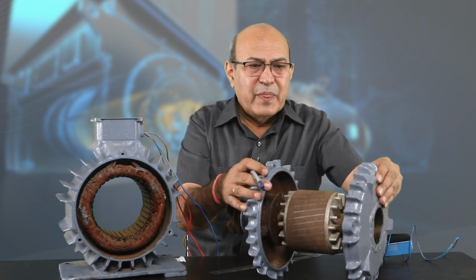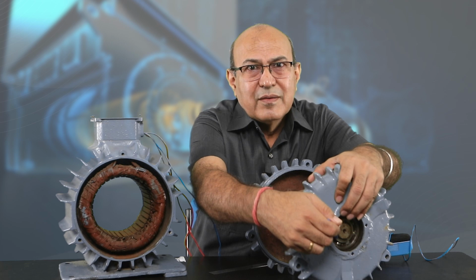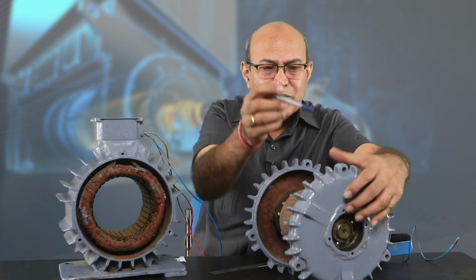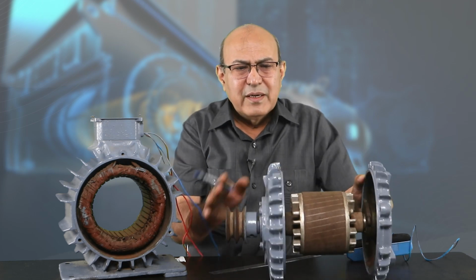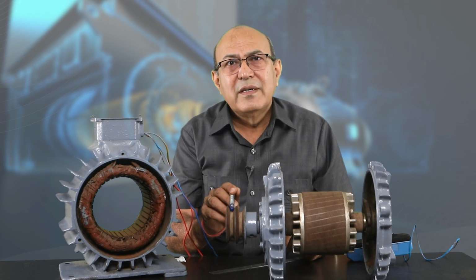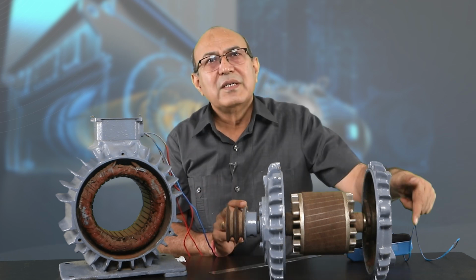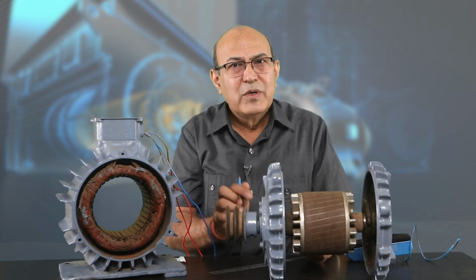And you can observe here, this is the provision for bearings, 2 bearings are placed. Just see, in this rotor part, this is the driving end, this is the non-driving end. Driving end means here the shaft extension is there, a pulley may be connected.